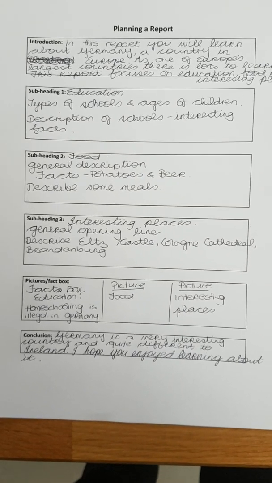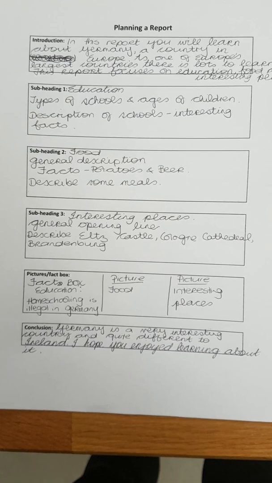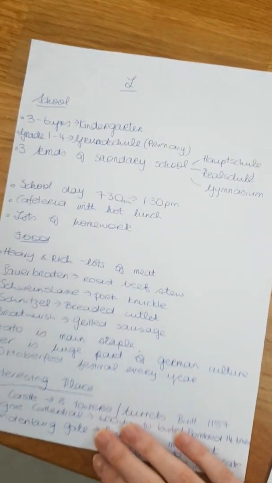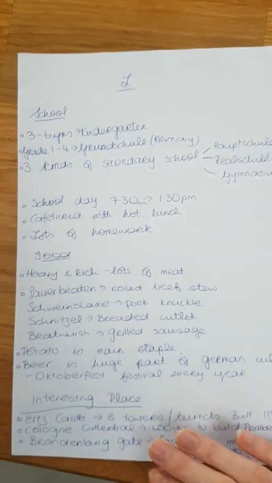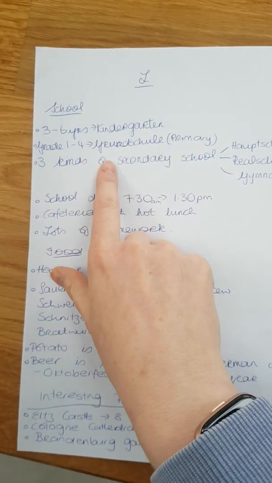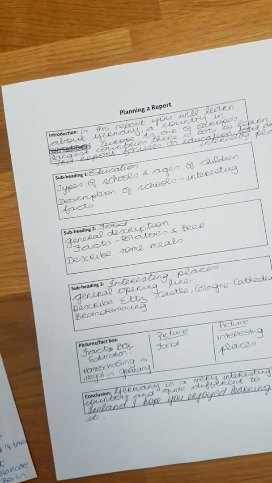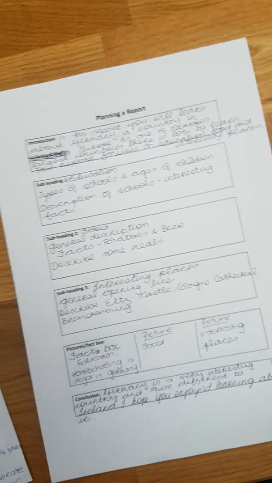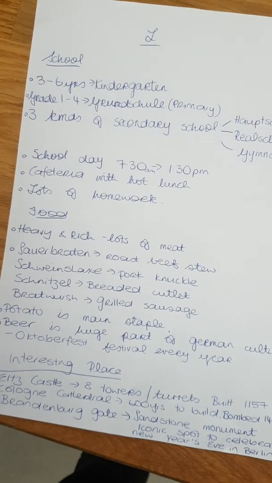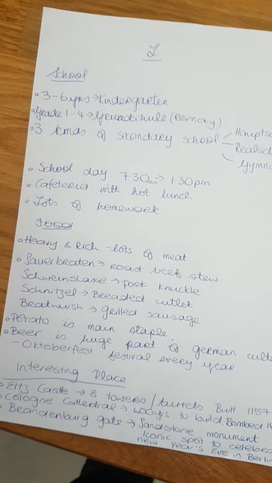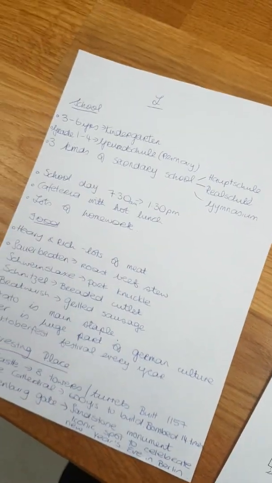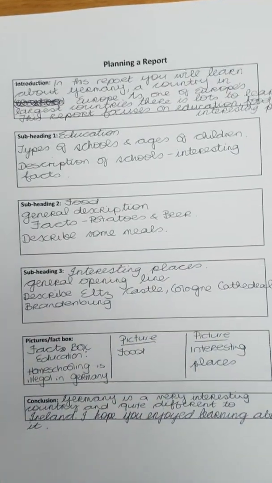So what I'm going to write about in this first paragraph, in this subheading, I'm going to start off with the types of schools and the ages of children. So I got that from my L section of my KWL. So I'm going to write about the kindergarten and the Grundschule and then the different secondary schools and put all that information in. Then I'm also going to have a description of schools, so go into detail about the different schools, and then the facts about the school day and the cafeteria and the homework, and that will all go into that section. So I don't have to write it into my plan because I already have it written in my research. So just the ideas of what I'm going to put in.